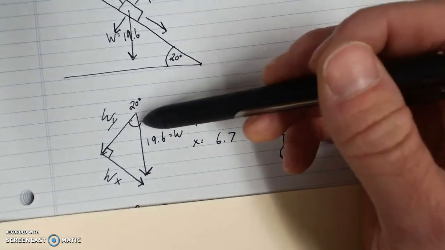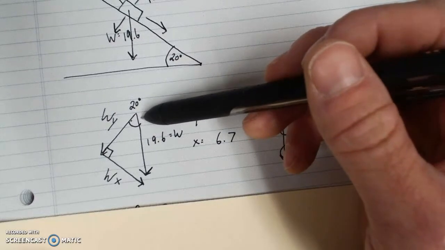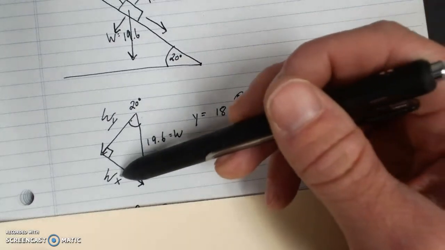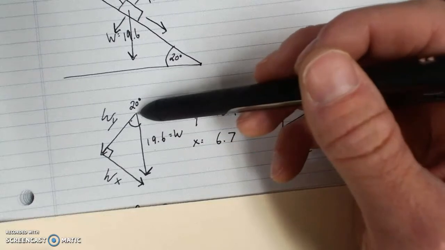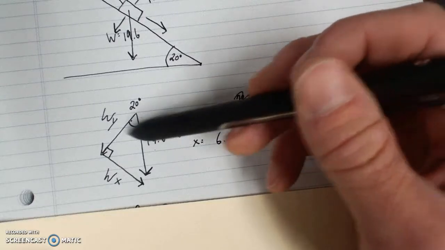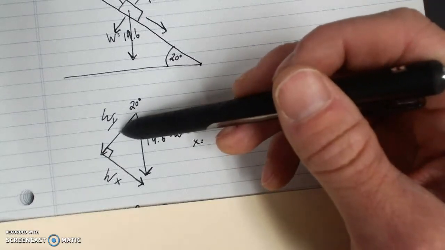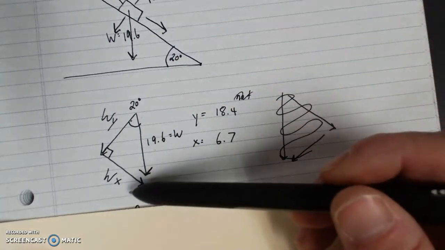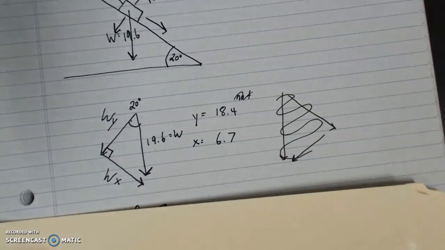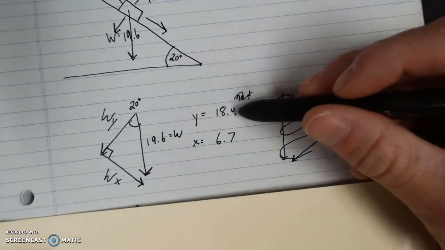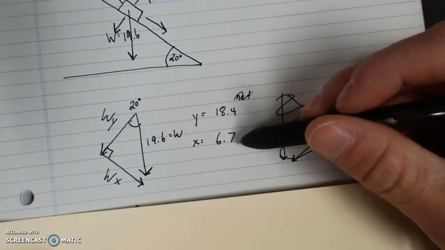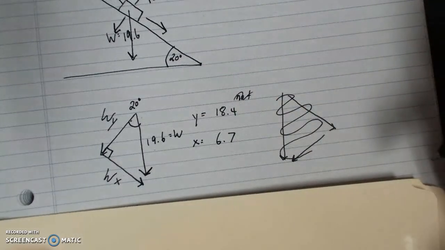So the sine of 20 times the hypotenuse will give us the opposite leg, and the cosine of 20 times the hypotenuse will give us the adjacent leg of the triangle, or my weight force in the y dimension, or my weight force in the x dimension. Those values are as follows. The y component is 18.4 and the x component is 6.7.